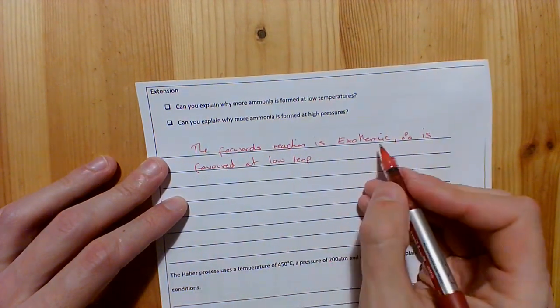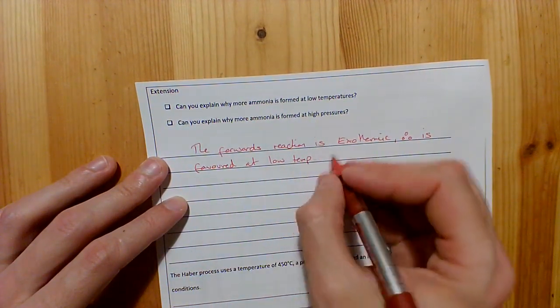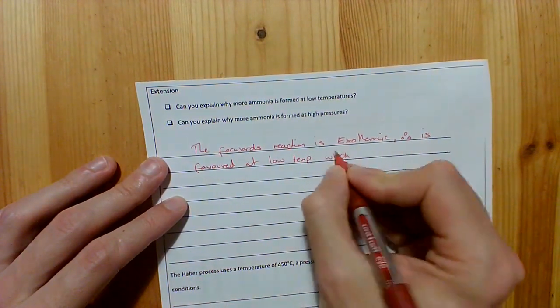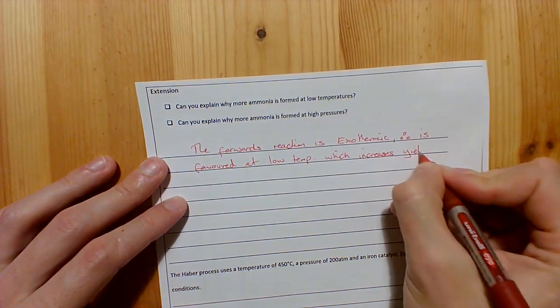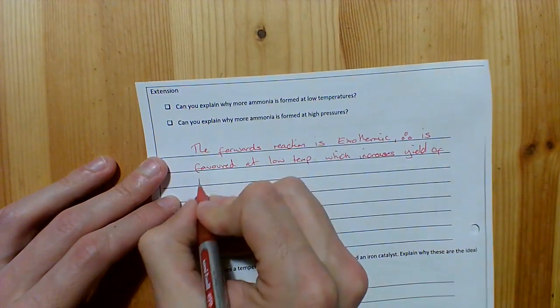So the forwards reaction is exothermic, therefore is favoured at low temperature, which increases yield of ammonia.